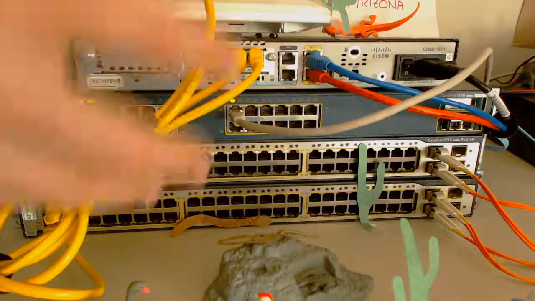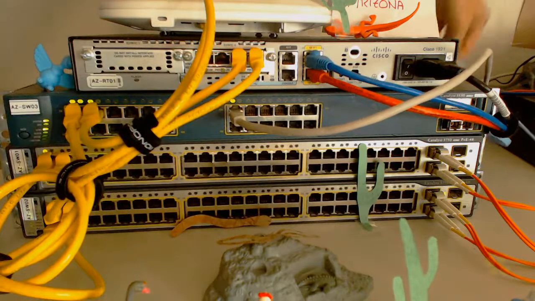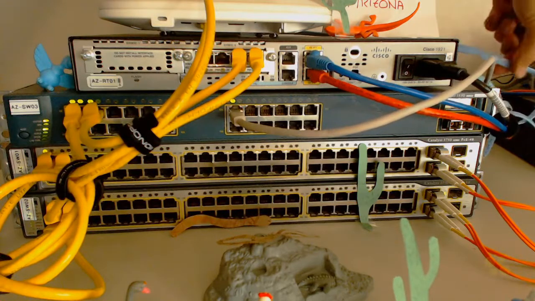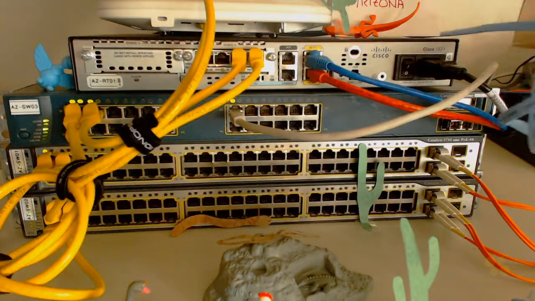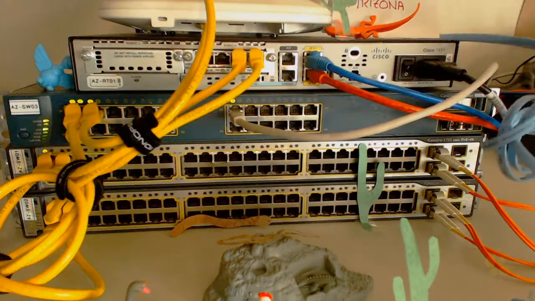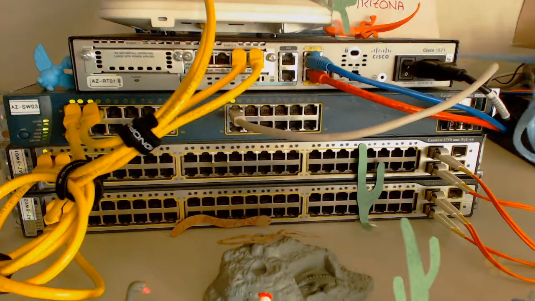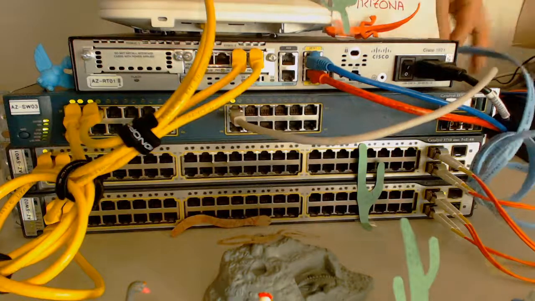No, I'm not talking about my computer connected to the console port. Come take a look over here. This is the Arizona switch stack, and I can see my computer is plugged into the console cable right here on the back. Now, the console cable is not a network connection. It's a serial connection, so it does not count in any way, shape, or form to learn MAC addresses. There are no MAC addresses on this cable.